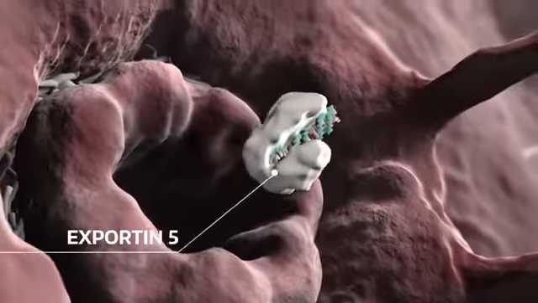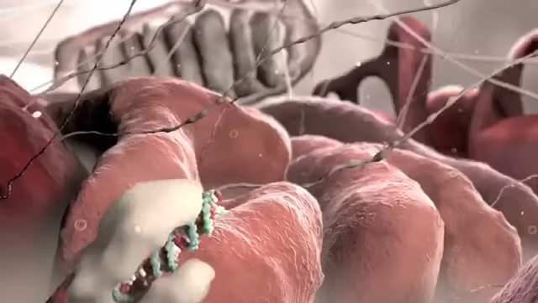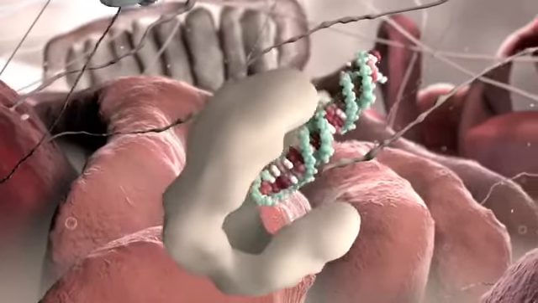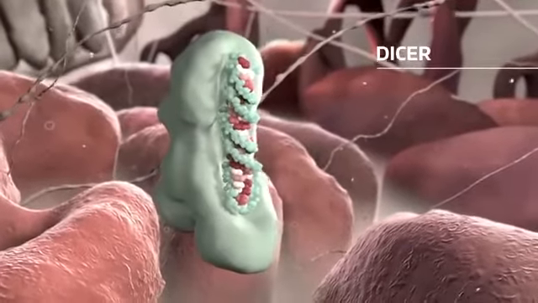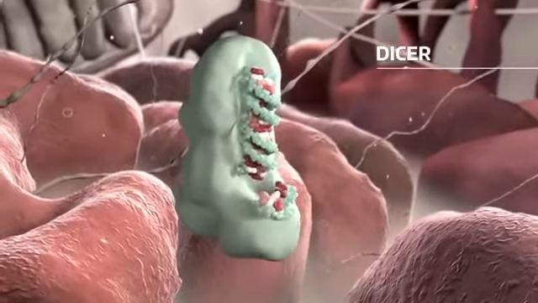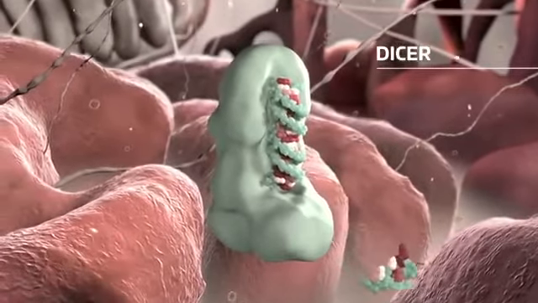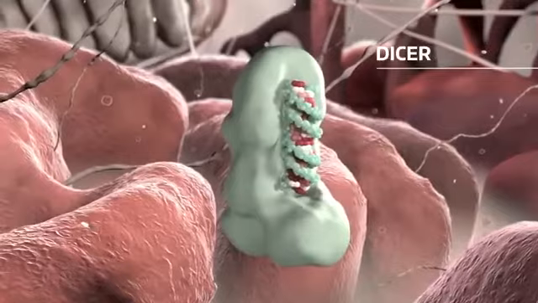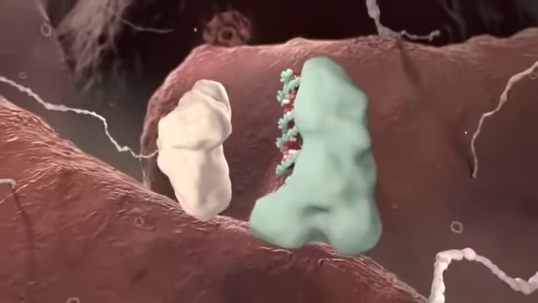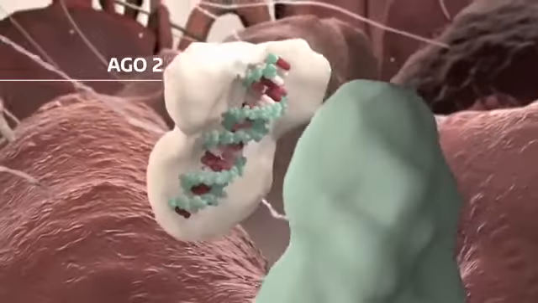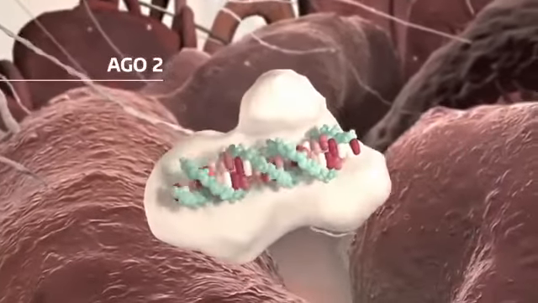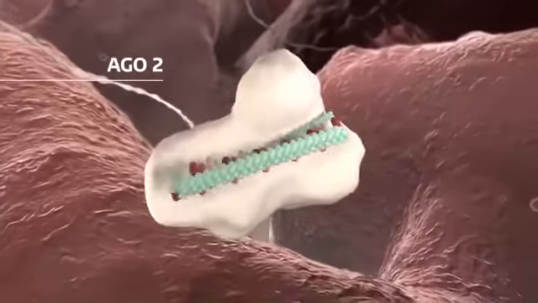The precursor microRNA is carried out of the nucleus through a nuclear pore by the transporter molecule exportin 5. In the cytoplasm, it is recognized by a large RNase protein called dicer. Dicer cleaves the stem loop and forms a short double-stranded microRNA molecule. In the next step, an Argonaute protein AGO2 interacts with dicer to bind the microRNA.